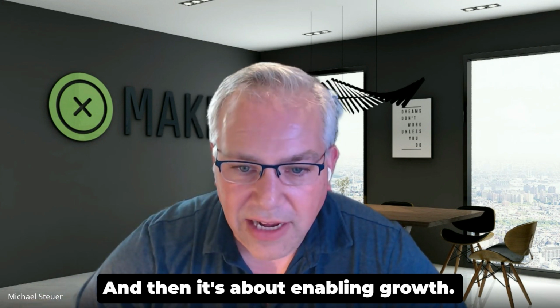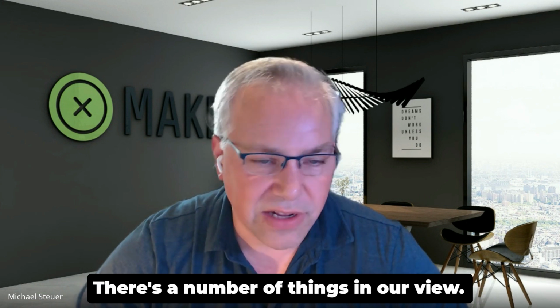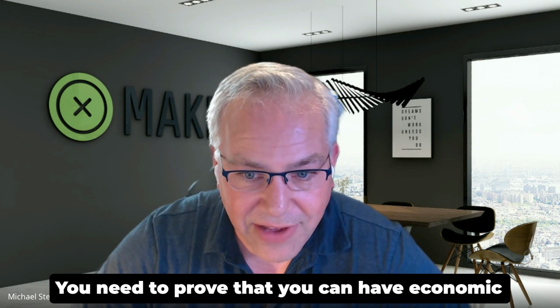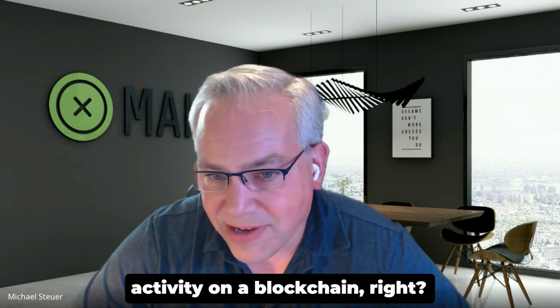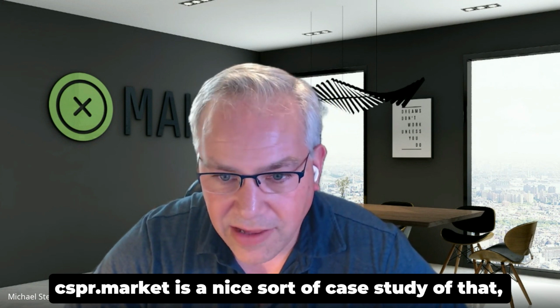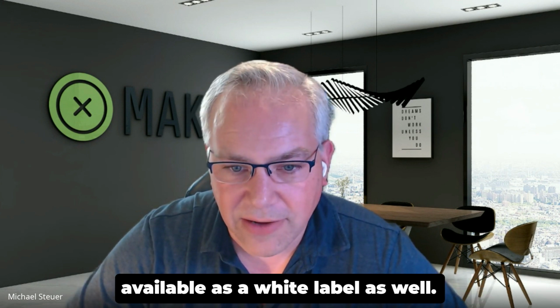And then it's about enabling growth. Like, what do you need to enable growth? There's a number of things, and in our view, one is about commerce. You need to prove that you can have economic activity on a blockchain, right? Because that's ultimately what's going to drive adoption. CSPR.market is a nice case study of that, which we've built, and we make CSPR.market available as a white label as well.